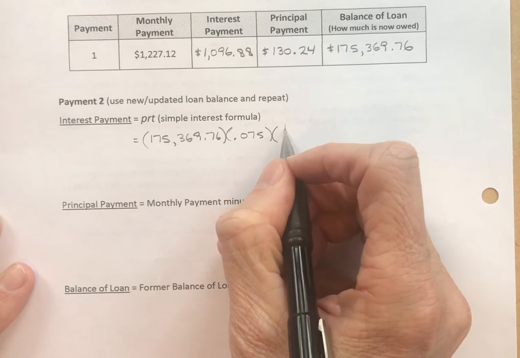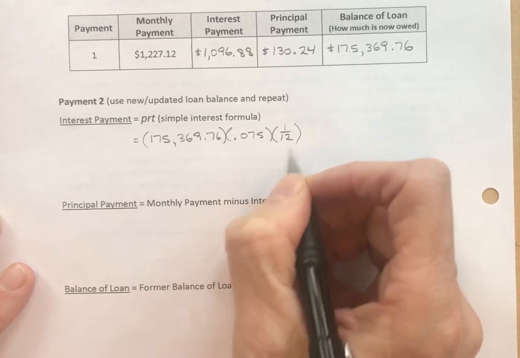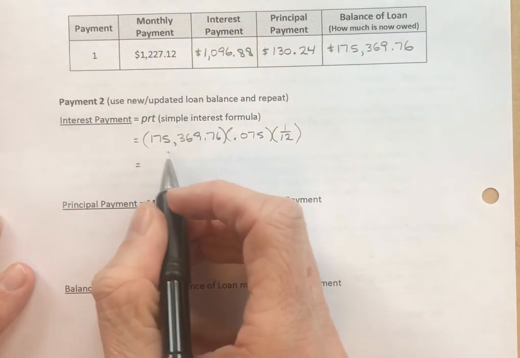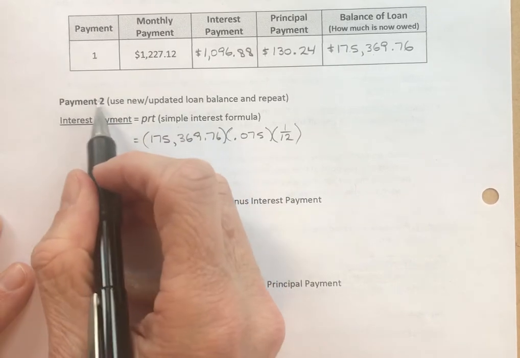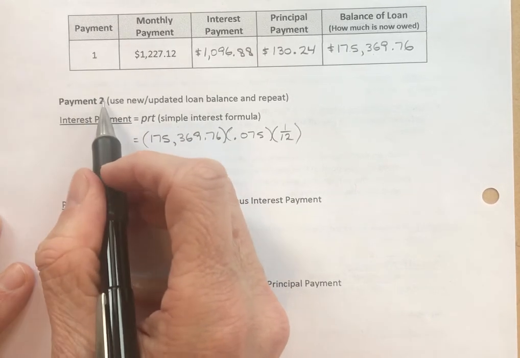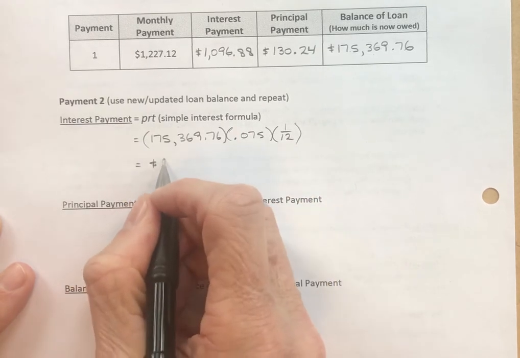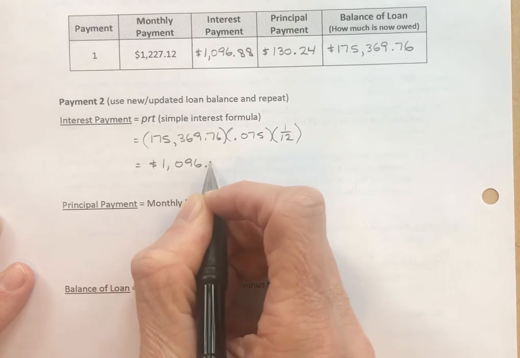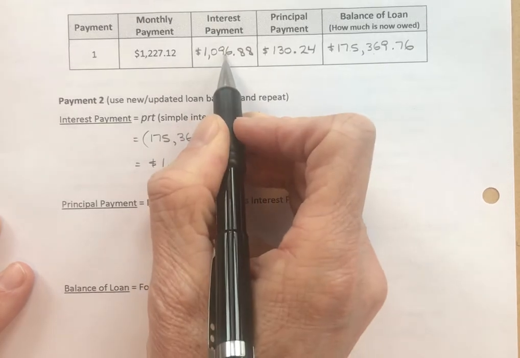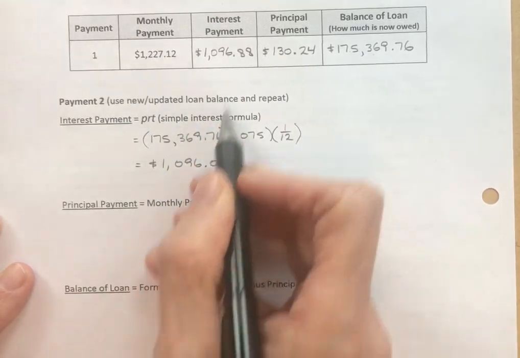Well, it's 1 month, so it's 1/12 of a year. Do the math, and the amount that goes to the bank for their fee in payment number 2, month number 2, is $1,096.06.